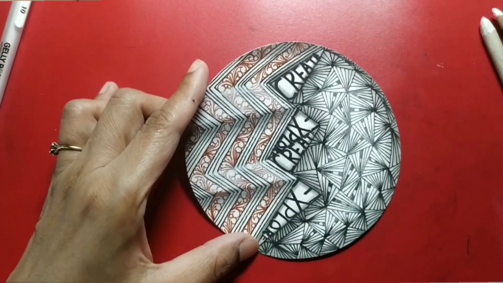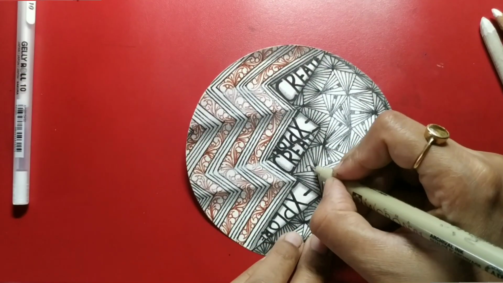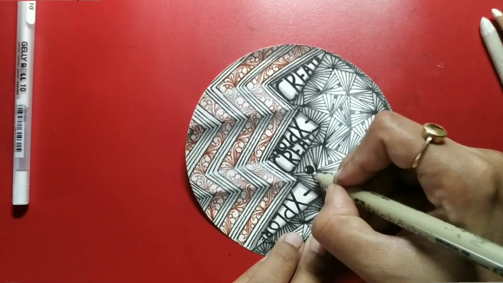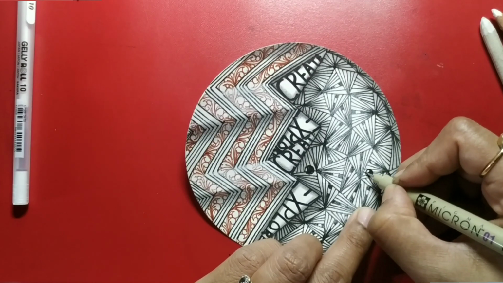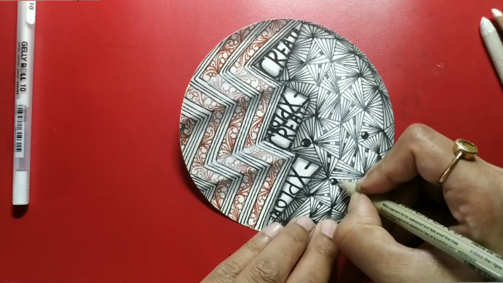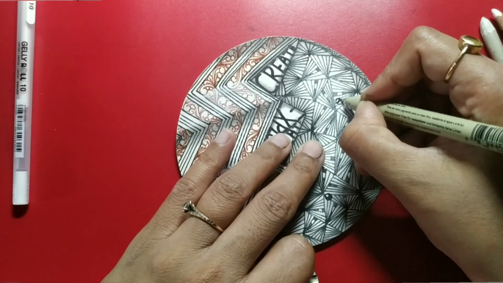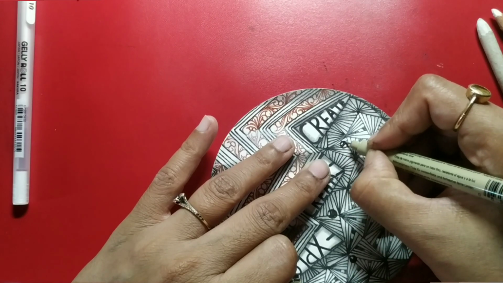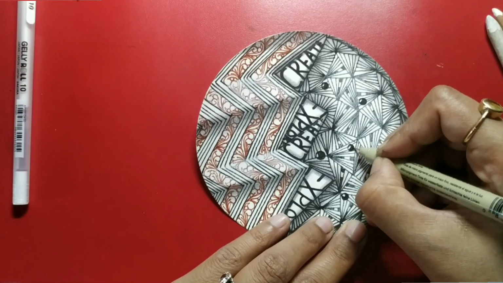So 1 or 2 black pearls, just a little embellishment here and there, if you want, you can do that. I'm sure they will add to the look of your tile floating around. These are small little embellishments that add a lot to the look of your tile. I'm just going to place one more here. That's about it.